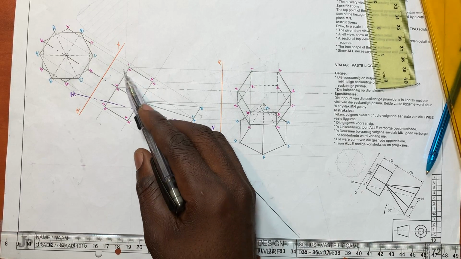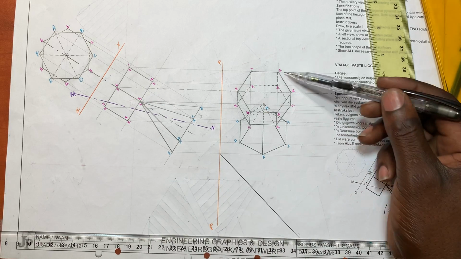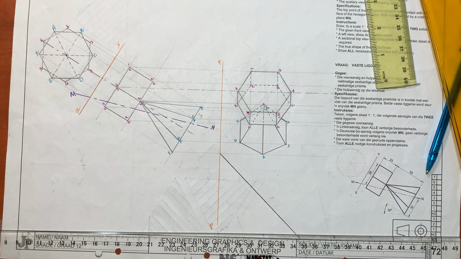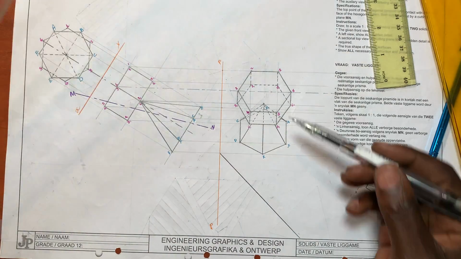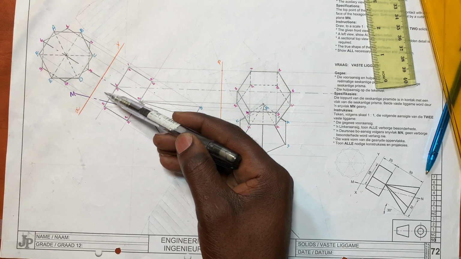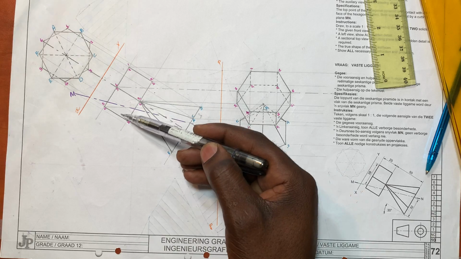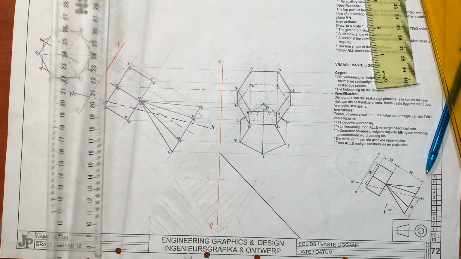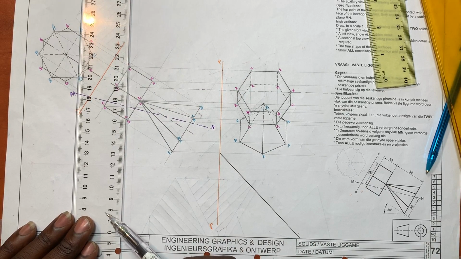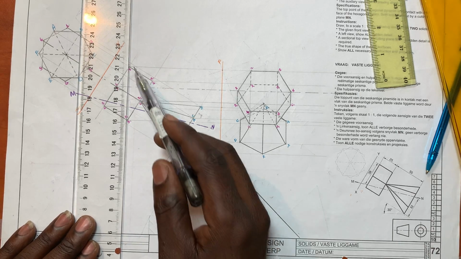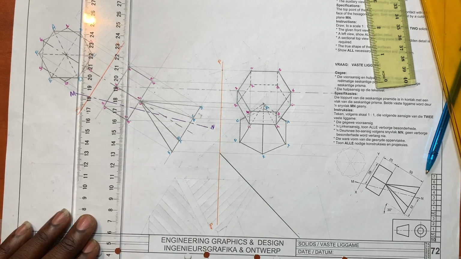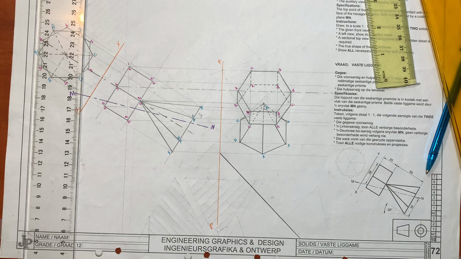So the 1 of my front must intersect with the 1 of my left. And we are going to start with the upper numbers. So remember, if I'm saying upper, we start with these ones, then these ones are below. Okay, so just take the point 1 vertically going down like this.